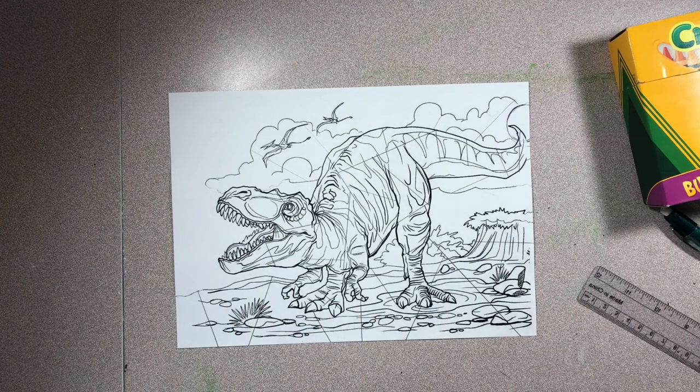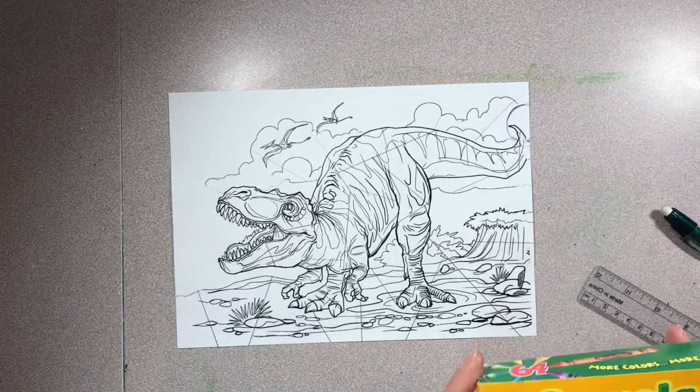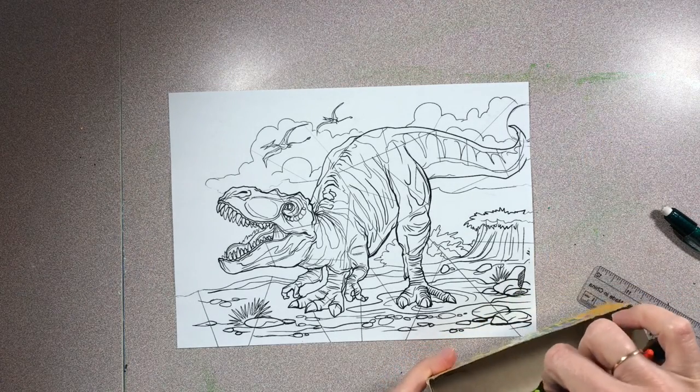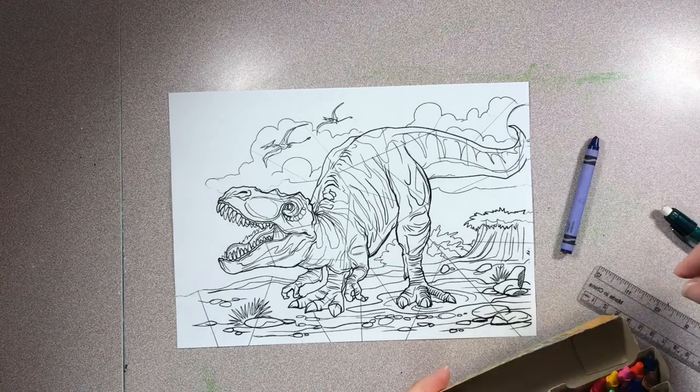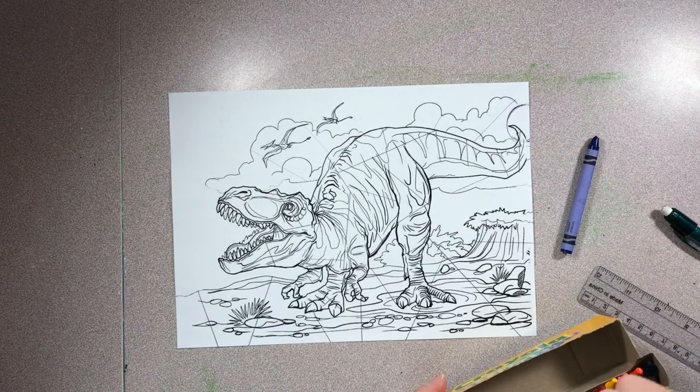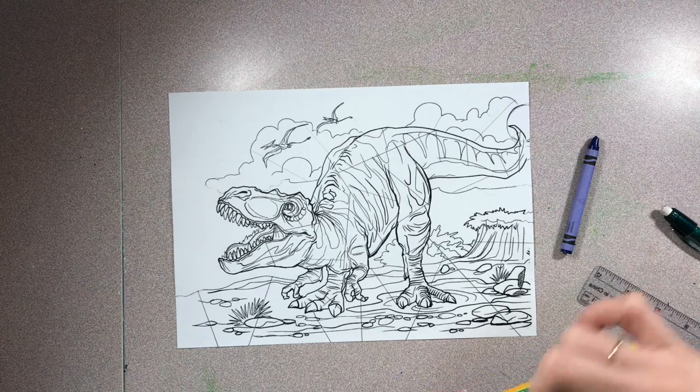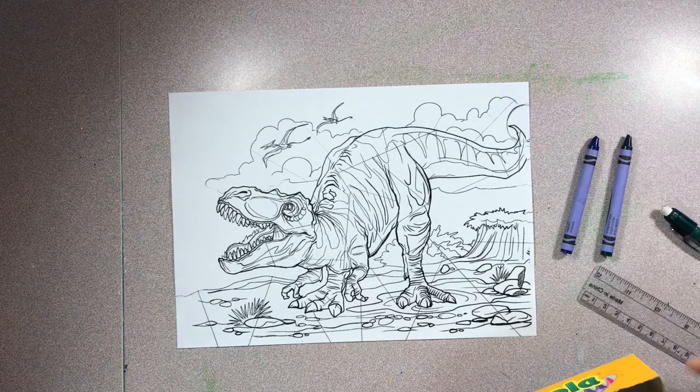When I go to start coloring, what I'm going to try to do is vary in values as I go. Make some shapes dark, some shapes light. Even if you're using the same color, like if I was doing a blue next to another blue, maybe I could just change the values. Another thing you can do is you can gradate as you color.